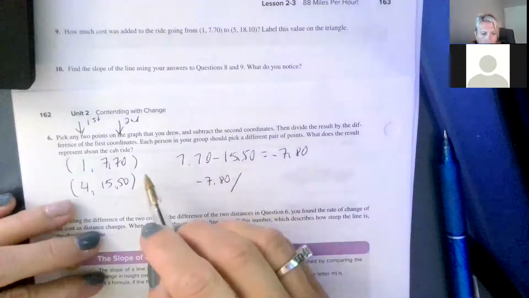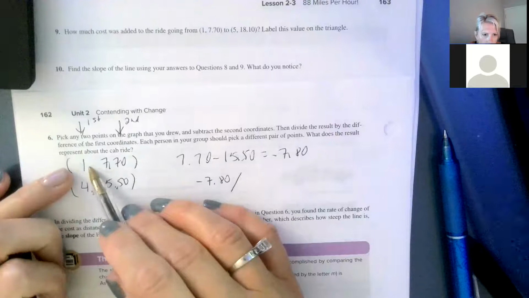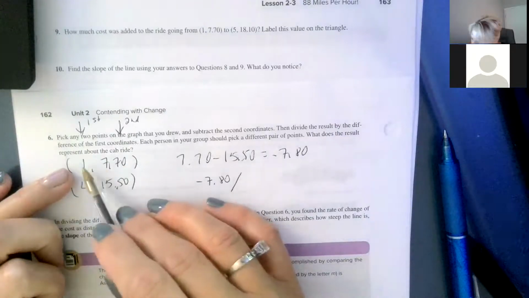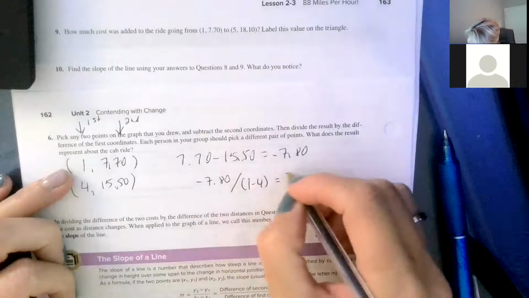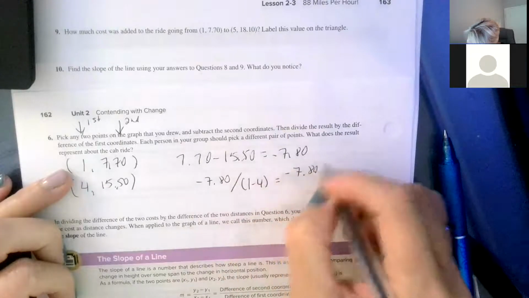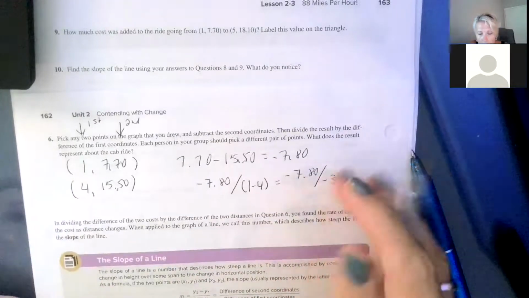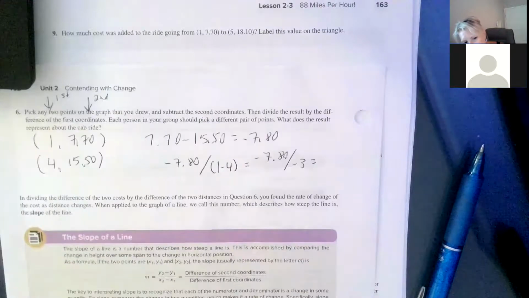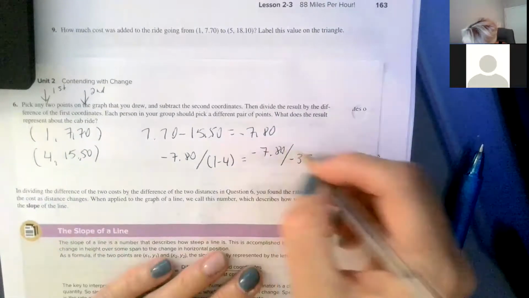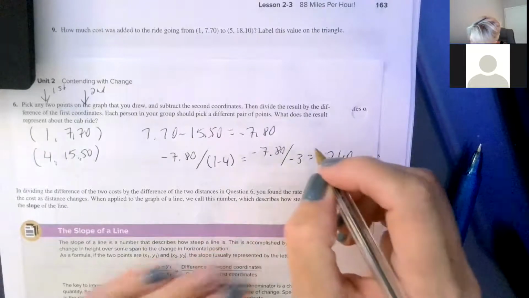So if I started with the 770, then I have to start with the x coordinate of that pair. So I have to start with 1 and subtract 4. So negative 780 divided by a negative 3. Well, that's good. I was worried about getting a negative answer, but a negative divided by negative gives me a positive 260. And I'm going to keep my units.